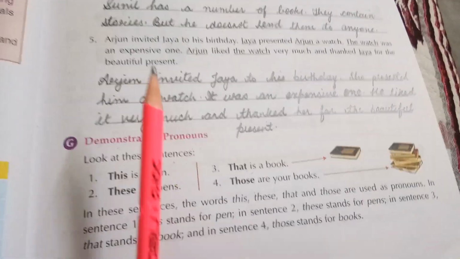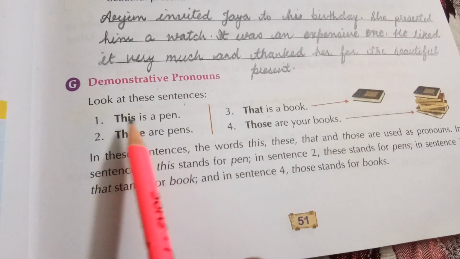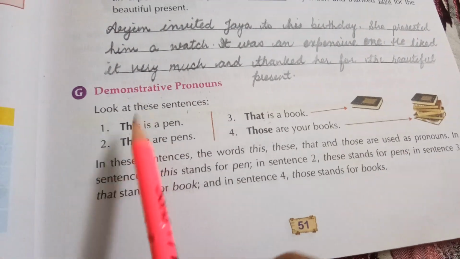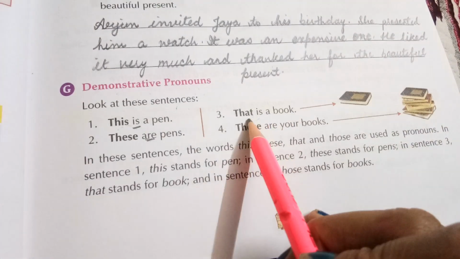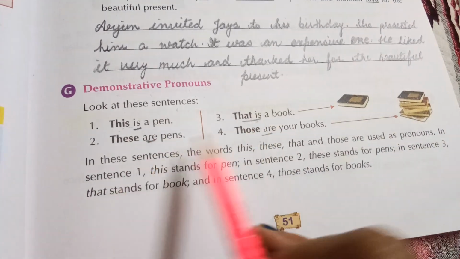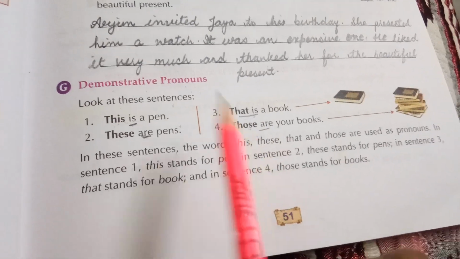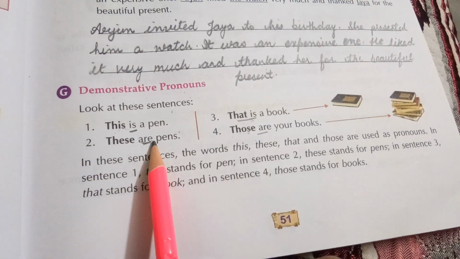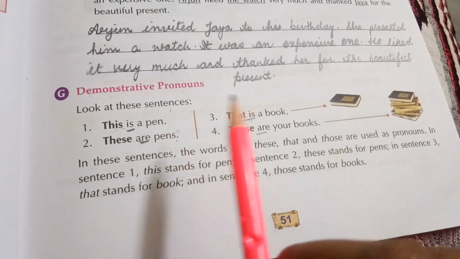One thing I want to tell you, beta, after pronoun, if there is a verb, it is a pronoun. Here is, are. After pronoun, if there is a helping verb, then it is a pronoun. Otherwise, it becomes an adjective.